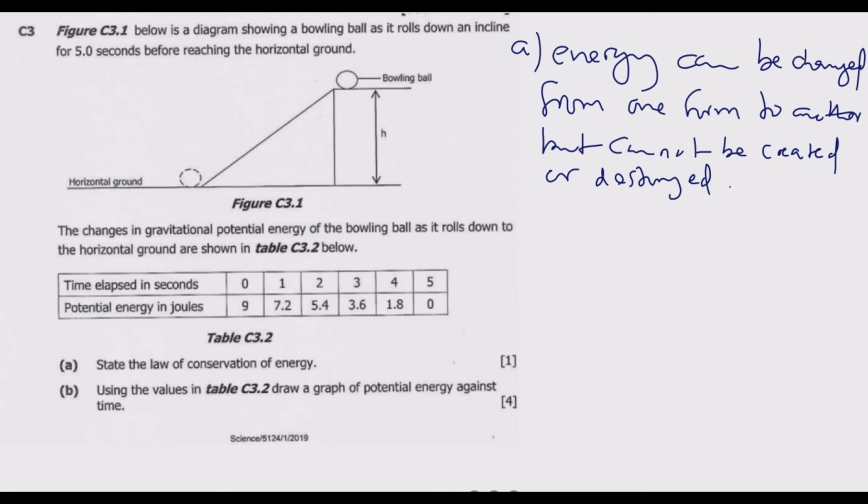Then we go to B, using the values in table C 3.2, draw a graph of potential energy against time. So what we need to do is to transfer these variables to a graph. So without wasting much of your time, I'm going to label the graph, then you join me in the other section once I label it, so that we don't waste much of your time.